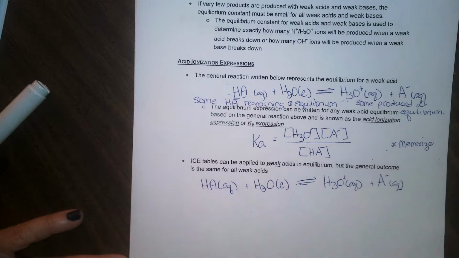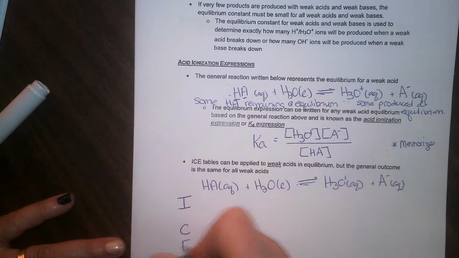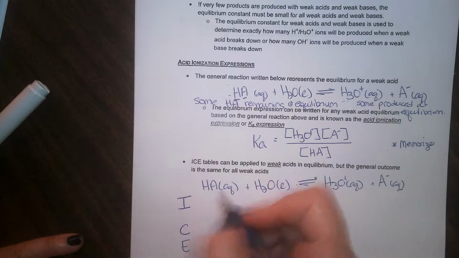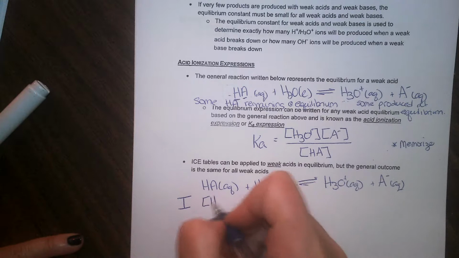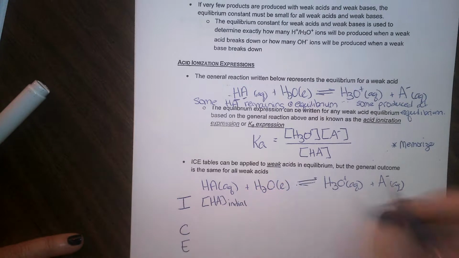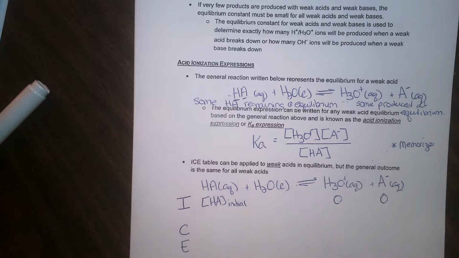Okay, let's look at our ice tables. Here we have some kind of initial concentration, right? We have to start somewhere, and these guys have no concentration. That's standard for an ice table.